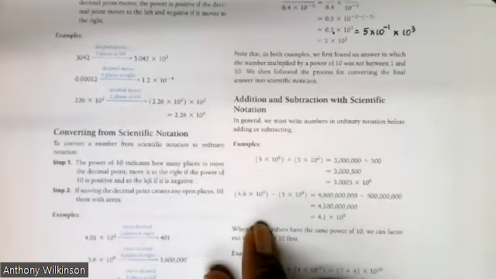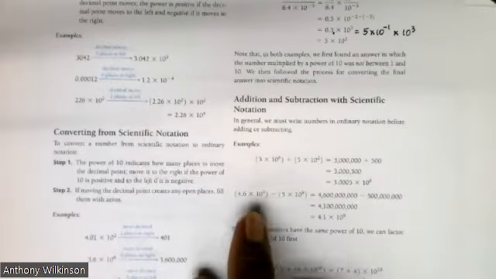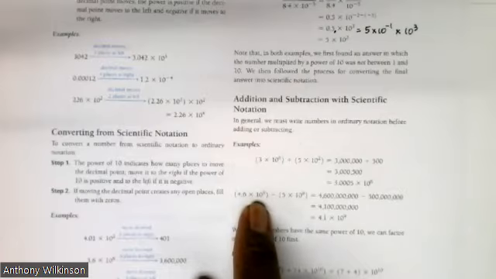All right, now we got 4.6 times 10 to the 9th minus 5 times 10 to the 8th. Now for the 4.6 times 10 to the 9th, we got the 4 and the 6.